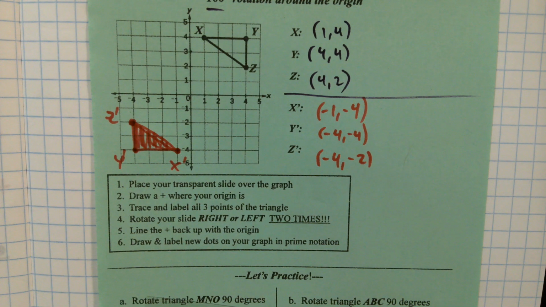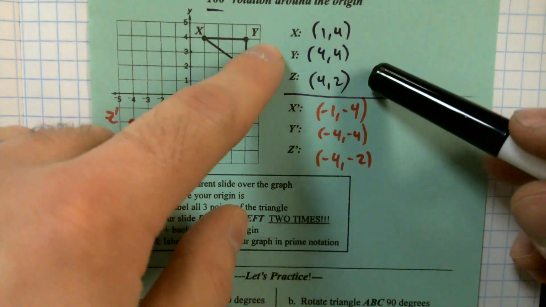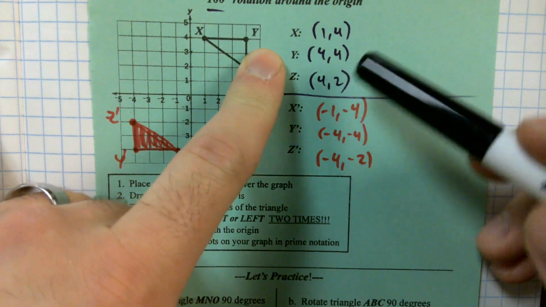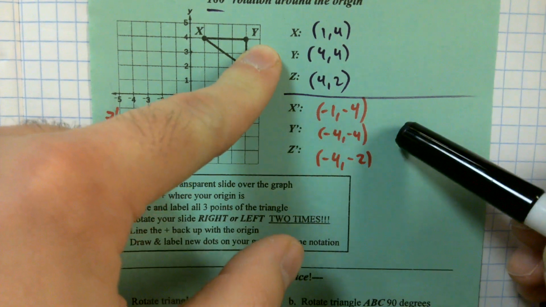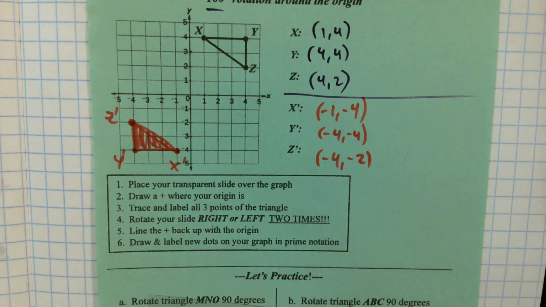Okay, Zach, from my pre-image coordinates to my image coordinates, what did we change? We changed both coordinates. That's every single one. We changed the positives all to a negative. That's right. We didn't change the numbers. 1, 4, 4, 4, 4, 2 became -1, -4, -4, -4, -4, -2. So what did we do?